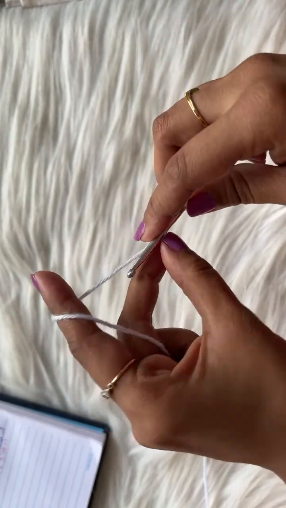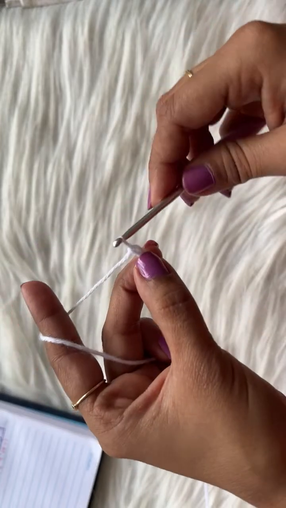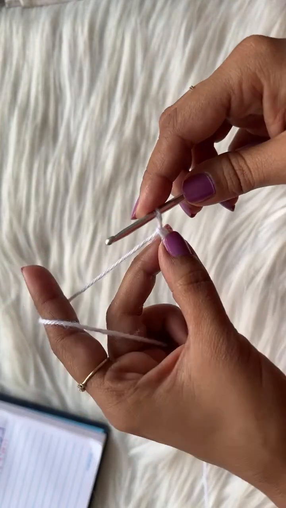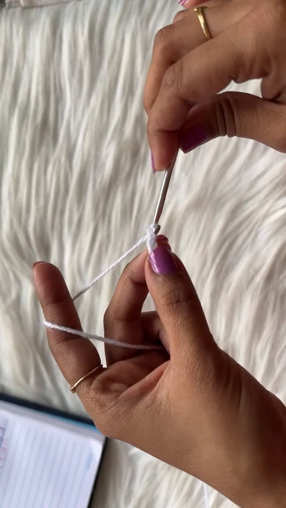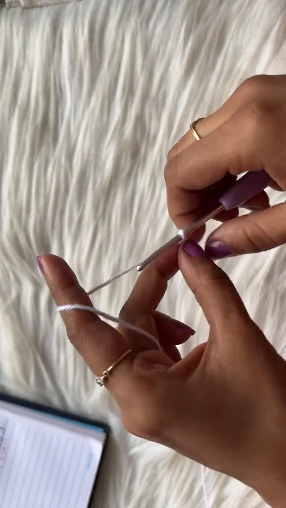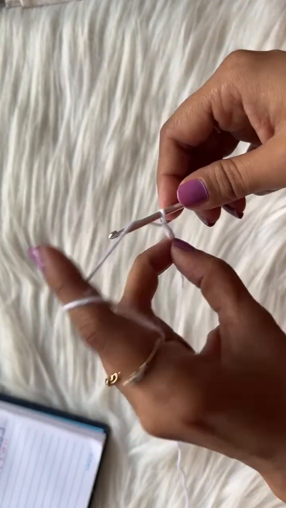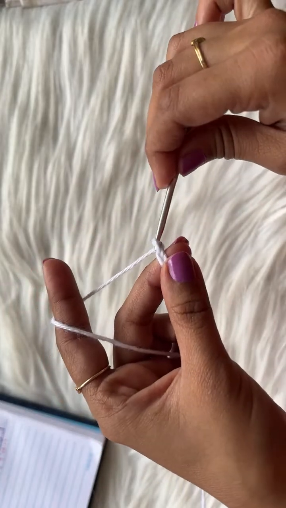One chain done. Similarly do the second chain, third chain. Yarn over, that is put the yarn on top of the hook and pull the yarn through the loop. Right, this is the fourth chain. 1 2 3 4 5 6, yarn over, pull the yarn through the loop.